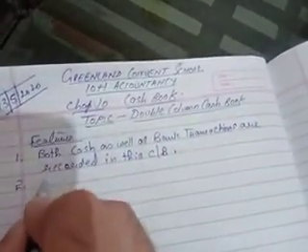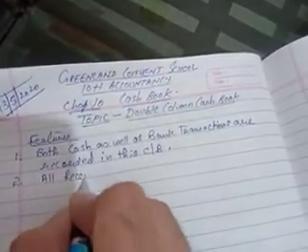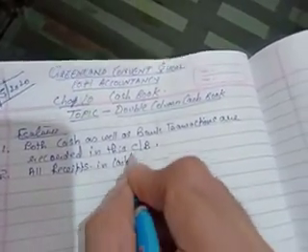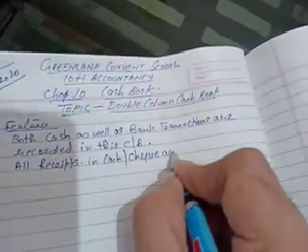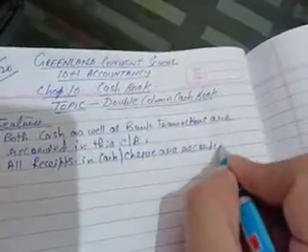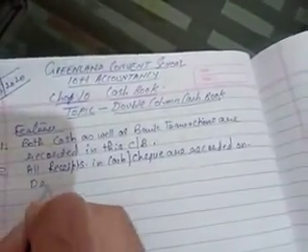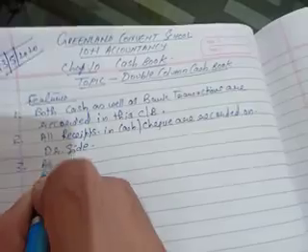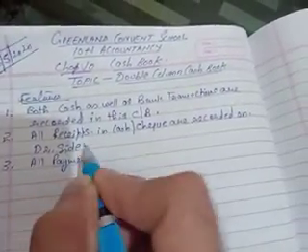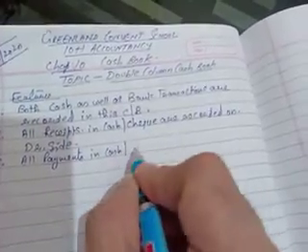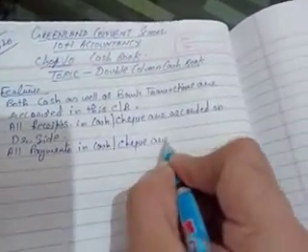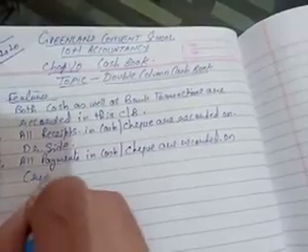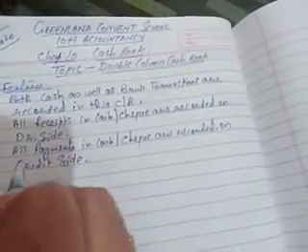Number two, all receipts, meaning whatever is coming in, all receipts in cash or check are recorded on the debit side, and all payments in cash or check are recorded on the credit side. Okay.